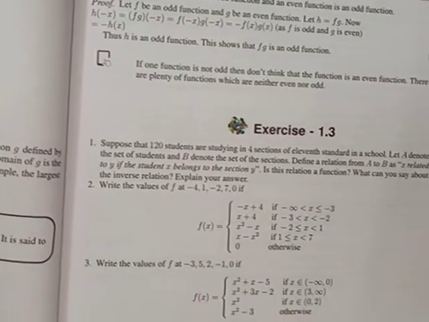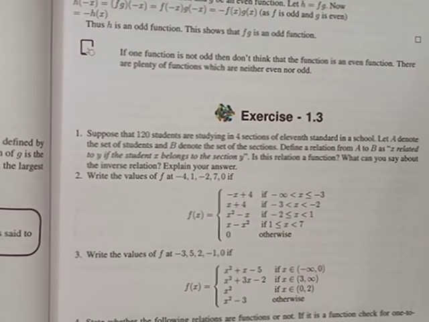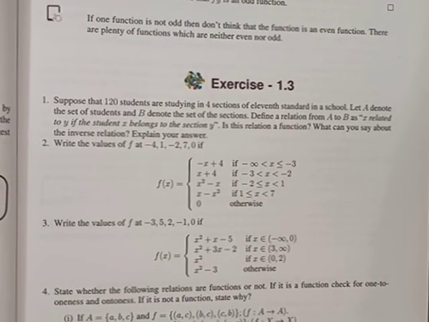Before we move on to exercise 1.3, revise all the definitions. Then I will start exercise 1.3 in the next video. Thank you, children.